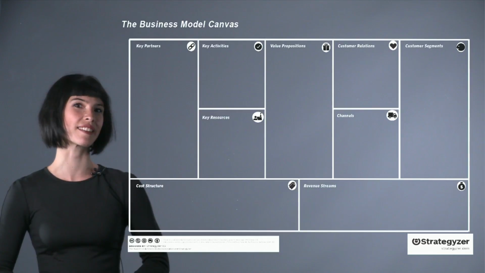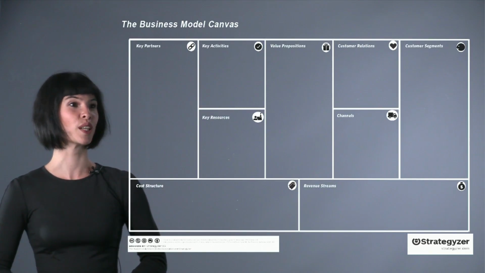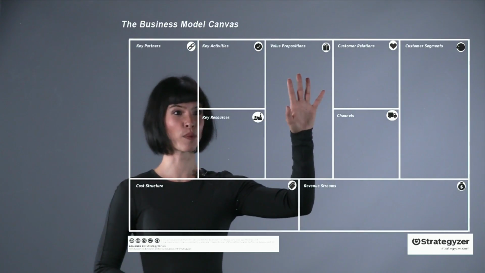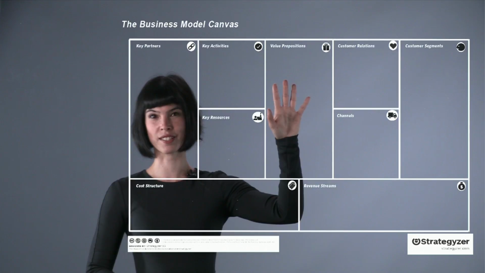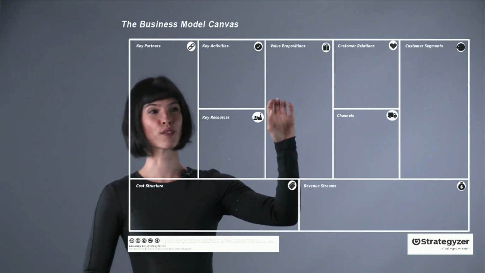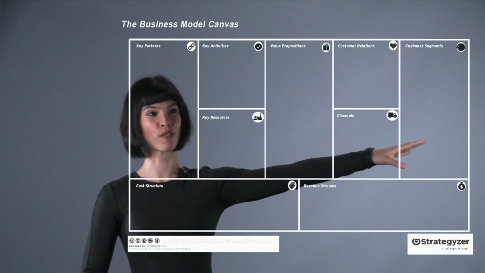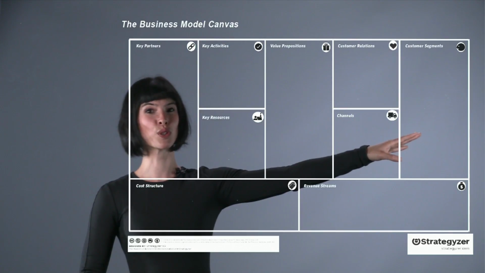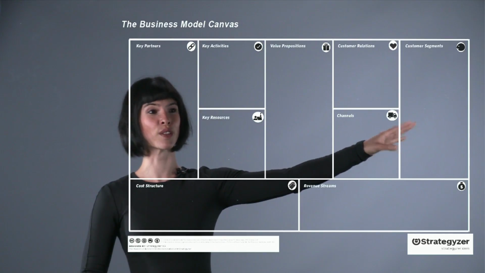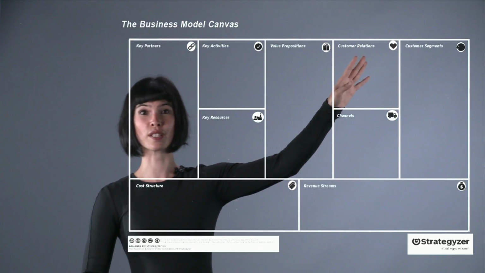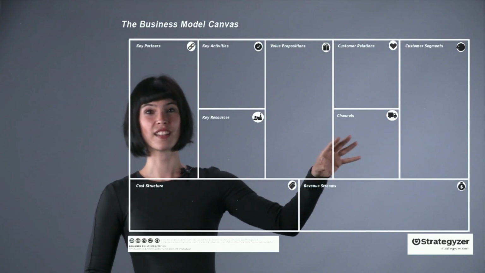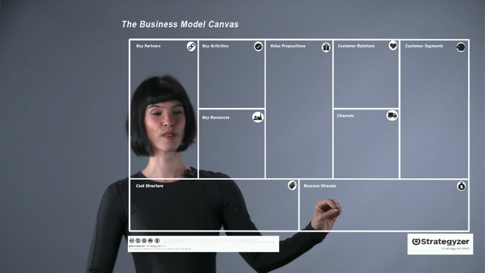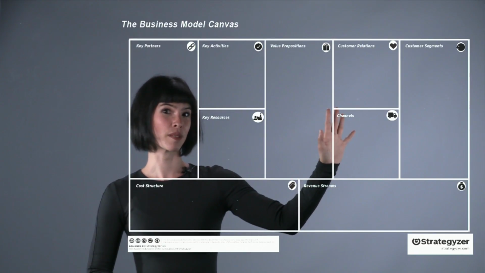So our BMC has 9 blocks, and you've already seen 2 of them. What you've seen already is our value proposition in the middle. And this is the beating heart of the BMC. This is what the BMC is based on. You've already seen our customer segments over on the far right. And we're going to introduce you to the other pieces that generate revenue. So that's going to be our customer relationships, channels, and then they all sum to revenue on the bottom. So that's one side of the BMC.